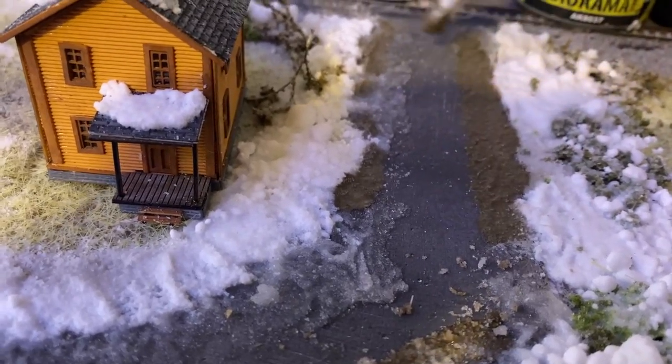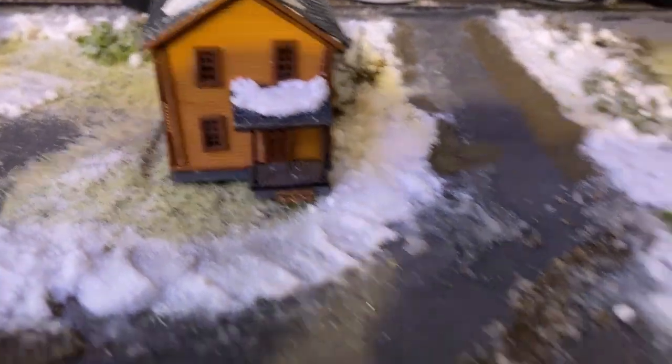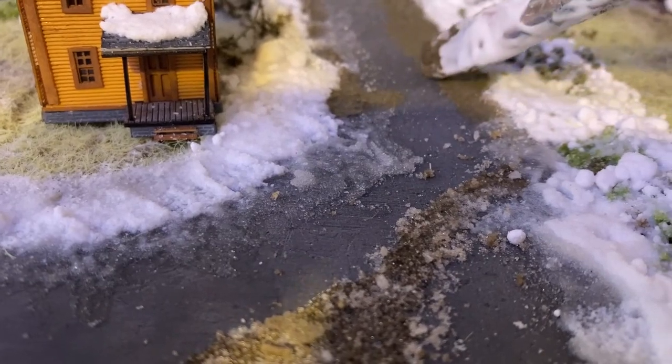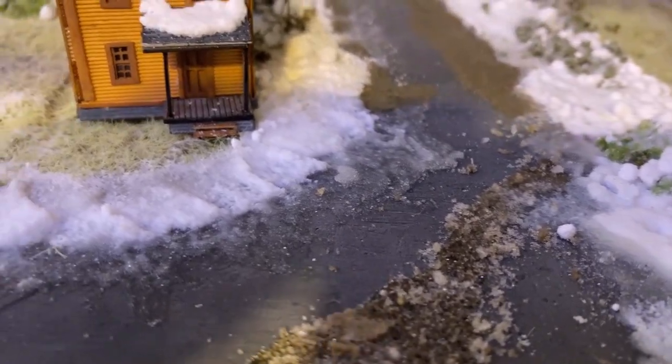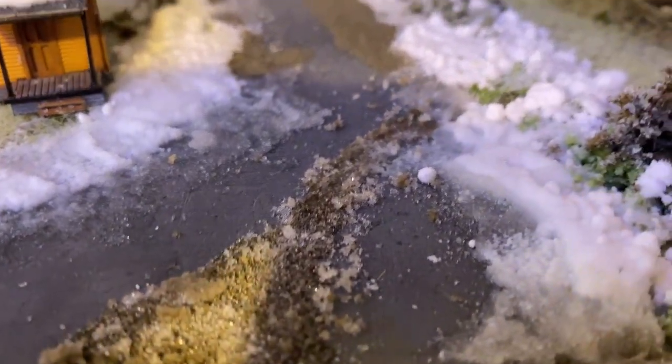So this is a thin layer, and we want to tease it out a little bit. We don't want it to look like we painted it on there. We want it to look kind of natural. So we're going to go ahead and just smear that around a little bit, and then we are going to take the AK Interactive.